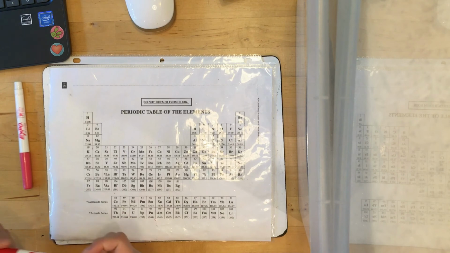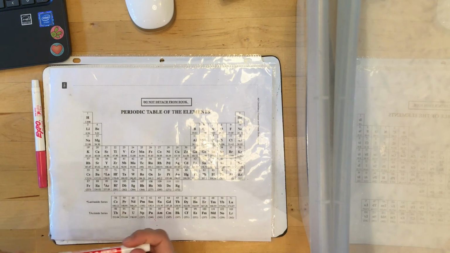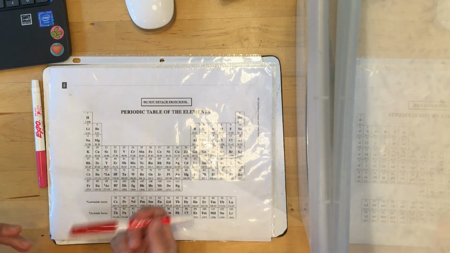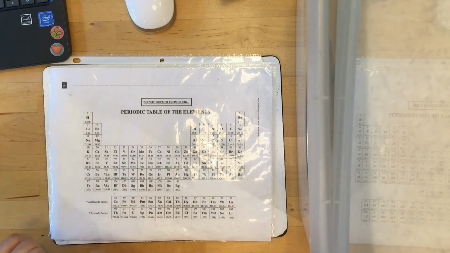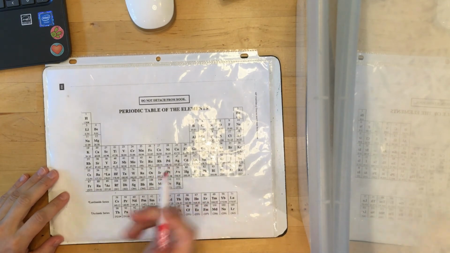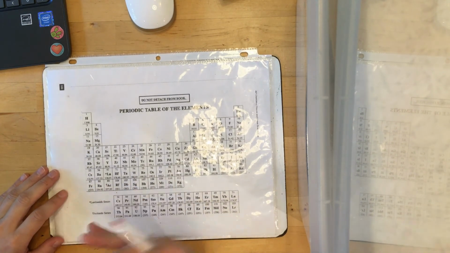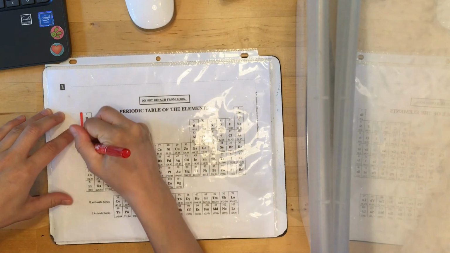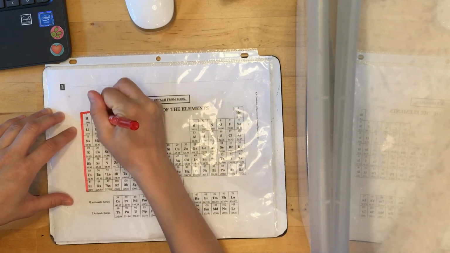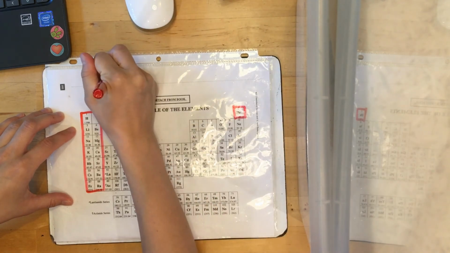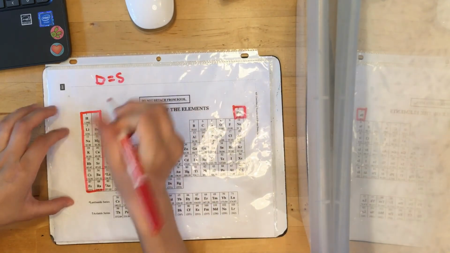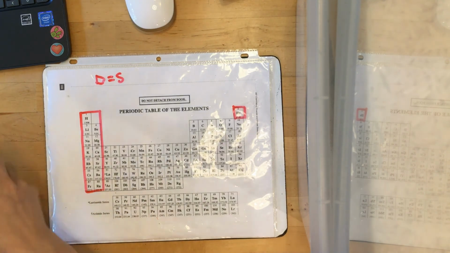In example 3, we're asked to write expanded and condensed electron configurations for a variety of different atoms. Just to review, we have these different sections on the periodic table that we can use in order to do the electron configurations. This first section here represents the s orbital.